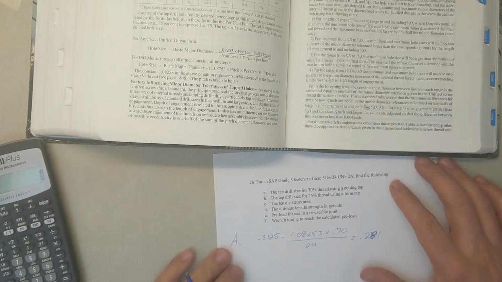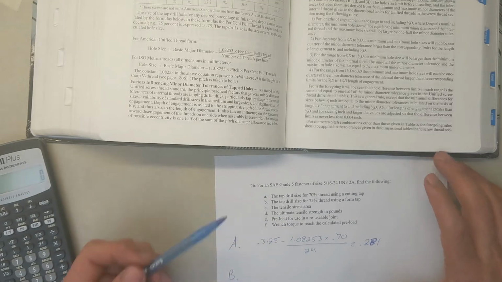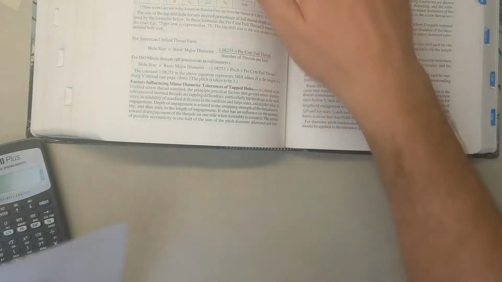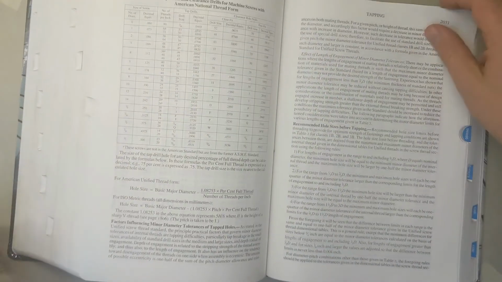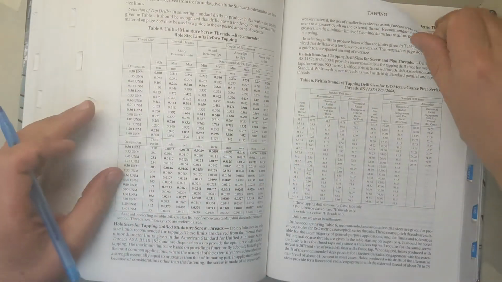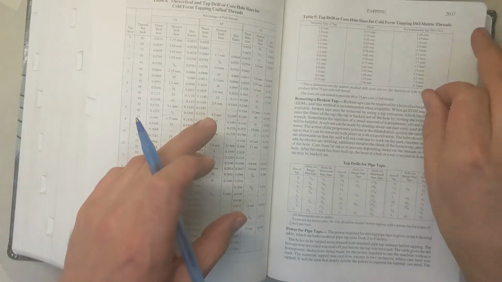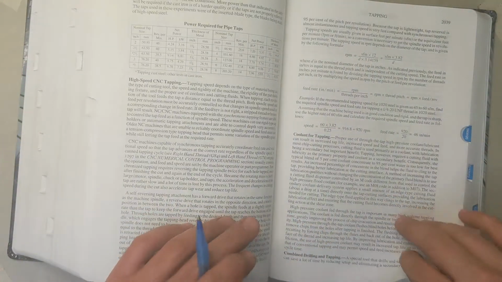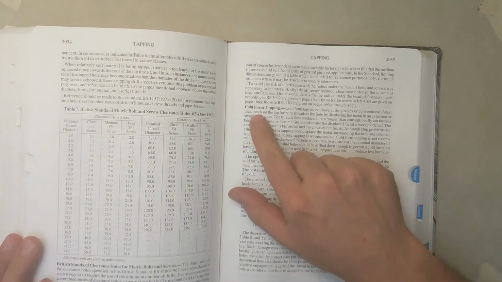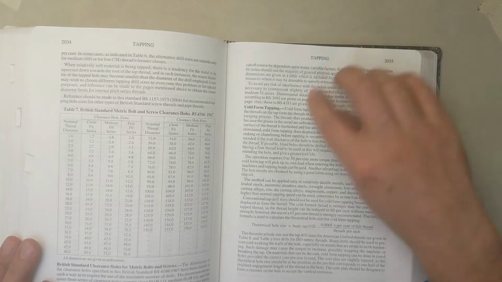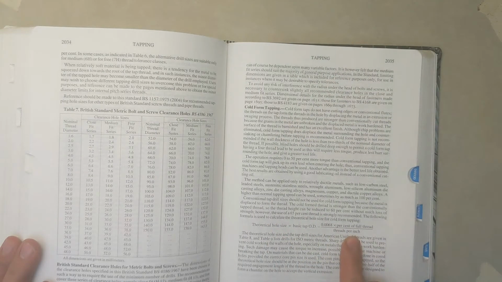B asked for the same calculation, this time for a form tap. So now we need to keep going through our section on threading until we see the discussion on forming taps. So we get through some of the other standard sizes here. Oops, I think I passed it. To the section on cold form tapping. So those are the form taps that we discussed in lecture. And they again give us a really simple formula down here.